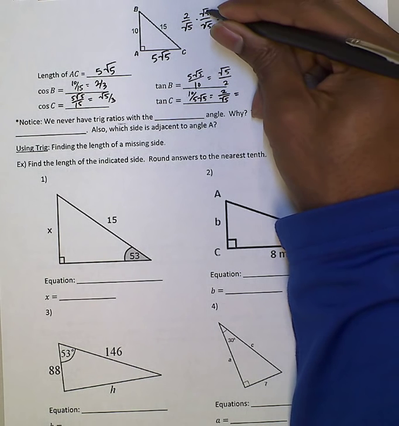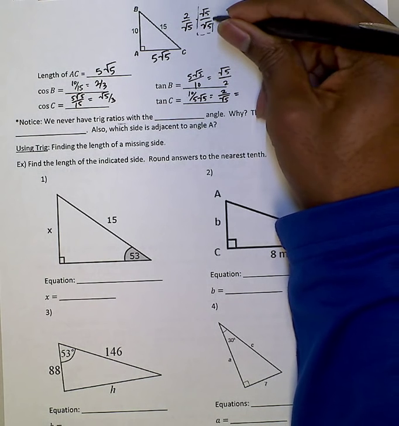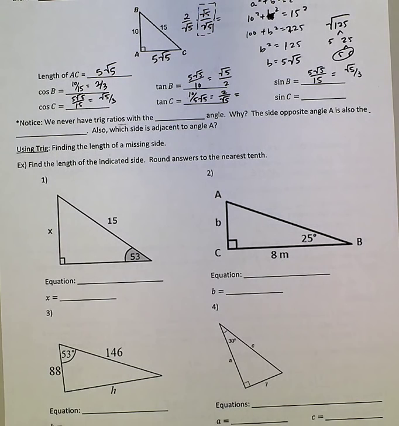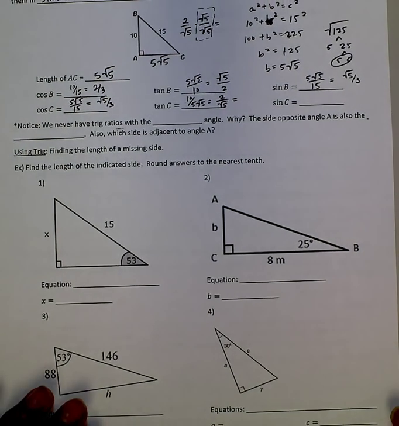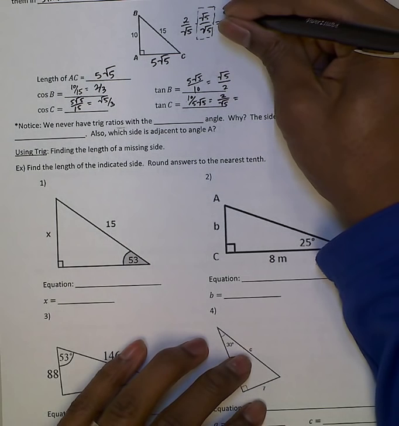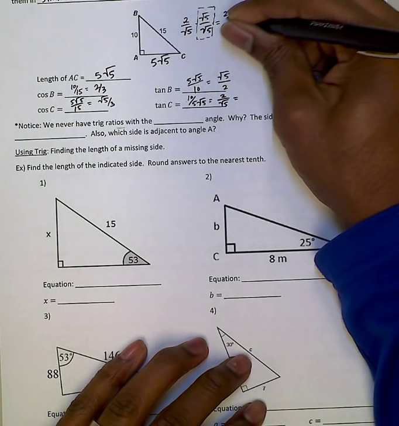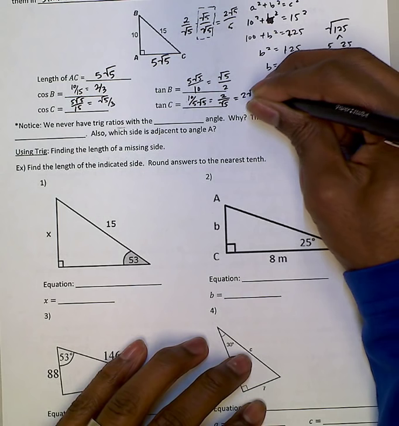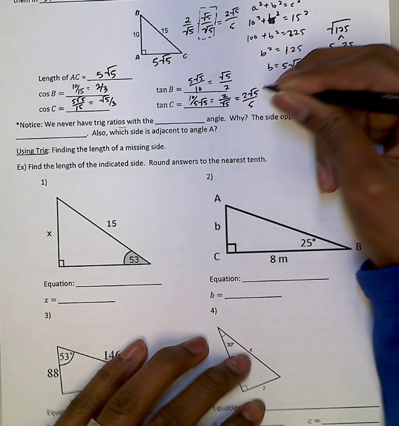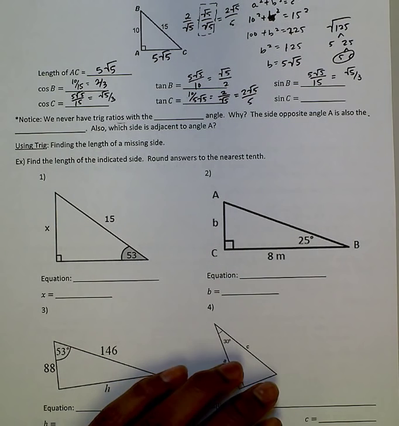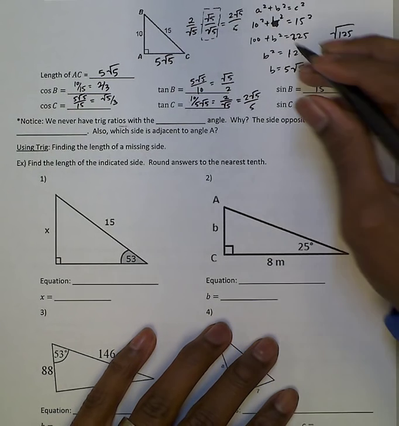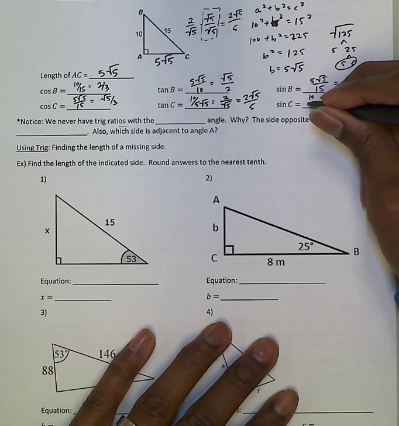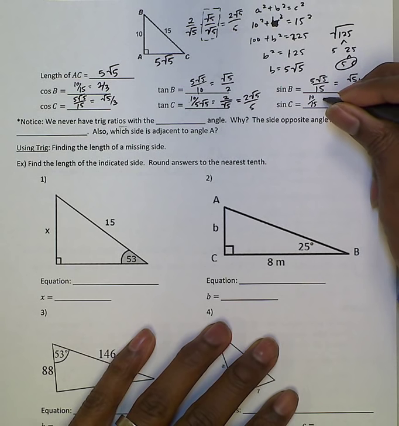Just a quick explanation: radical 5 divided by radical 5 is 1, and anytime you multiply by 1, you don't change the number, so it works. So we have 2 radical 5 over 5. And that's how we write this ratio. And then sine C will be opposite of C, 10 over the hypotenuse, which is 15. Simplify that, that's 2/3.